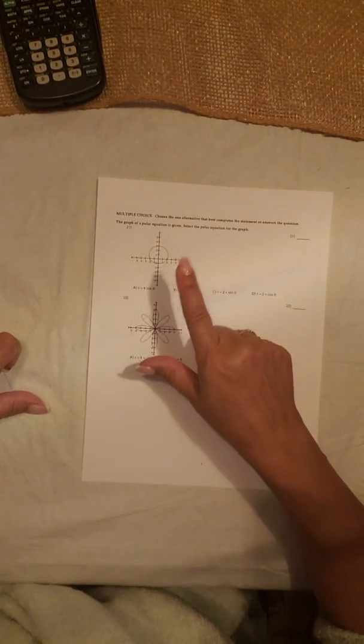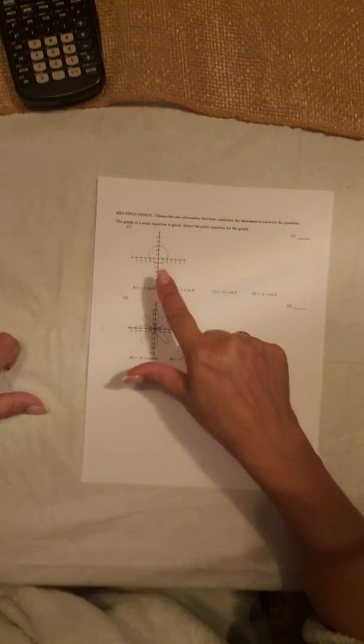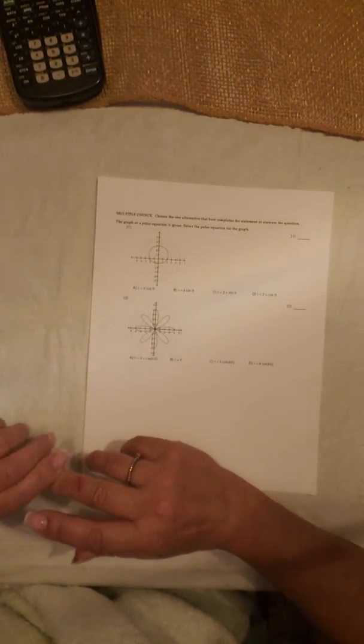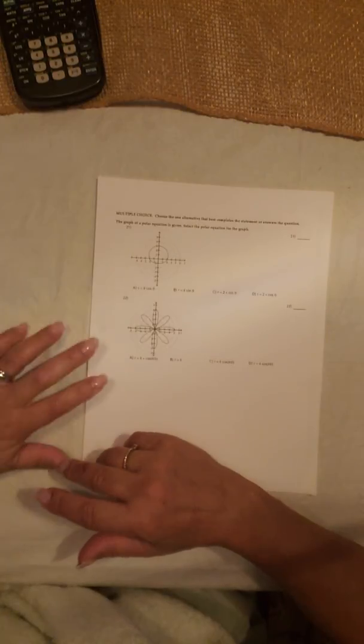Okay, so in this section of the video, we're going to talk about 21 through 25. In number 21, you are asked to pick out which equation represents the graph that's right here. One thing I would point out so that you're not trying every single thing: remember that a graph can have a specific orientation.